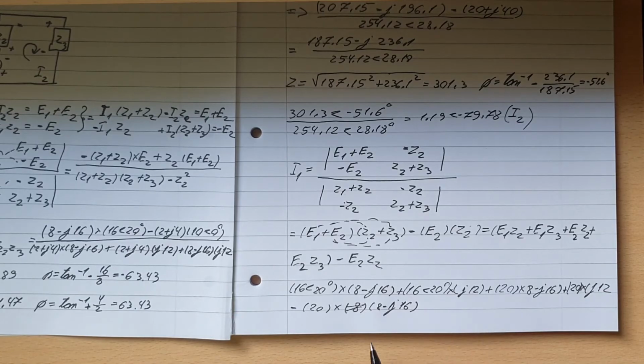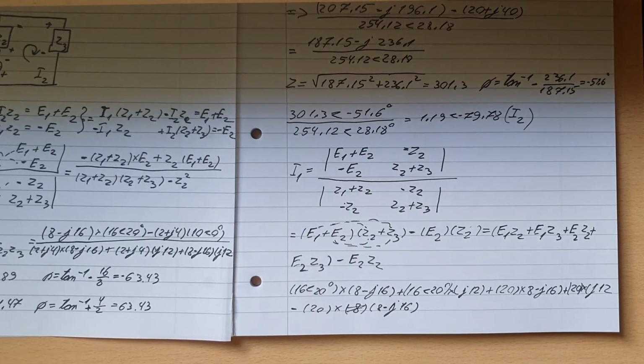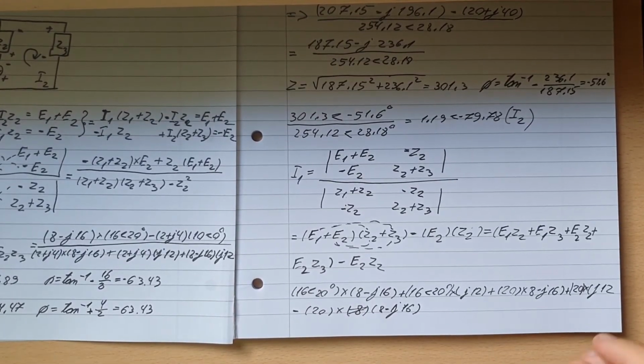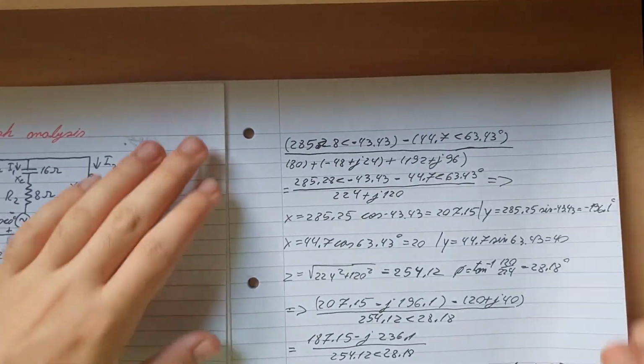We have to calculate this, and you can see in the problem that some of them are in polar form while the others are in rectangular form. So I had to convert all of that again, but don't worry, I did it by myself. After I converted them and multiplied them, let me get a new page.